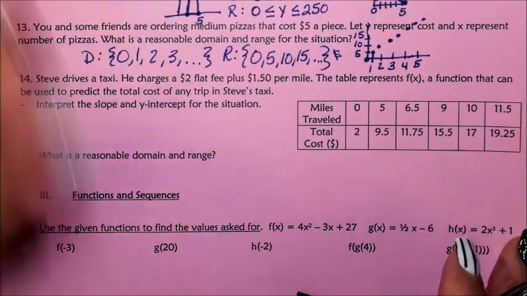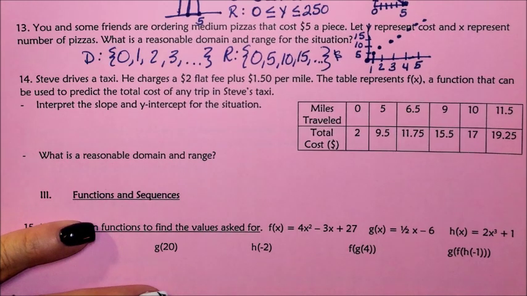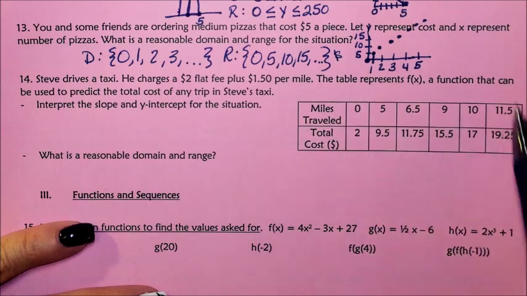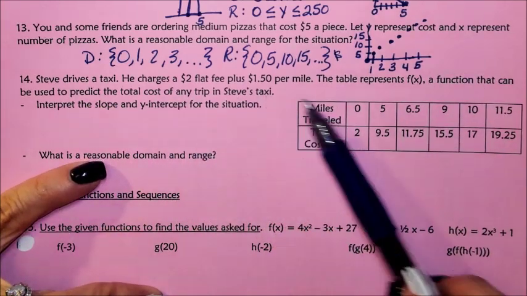All right. Steve drives a taxi. He charges a $2 flat fee plus $1.50 per mile. The table below represents this function. A function that can be used to predict the total cost of any trip on Steve's travel.